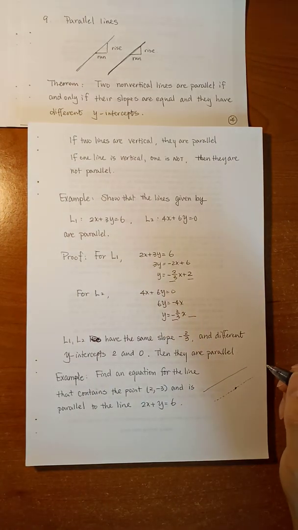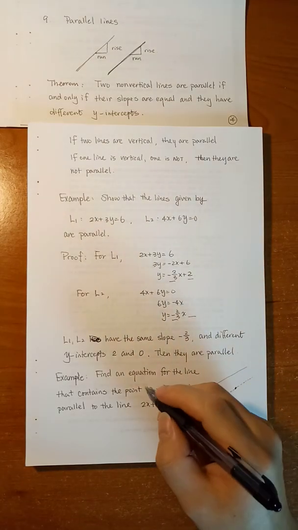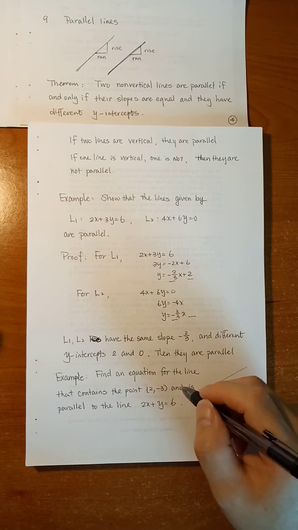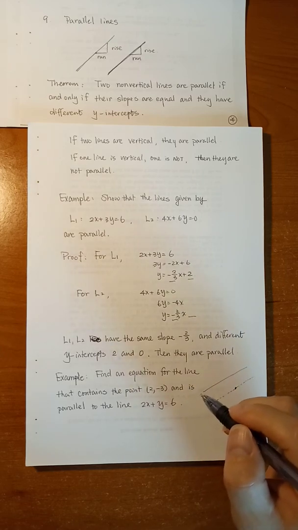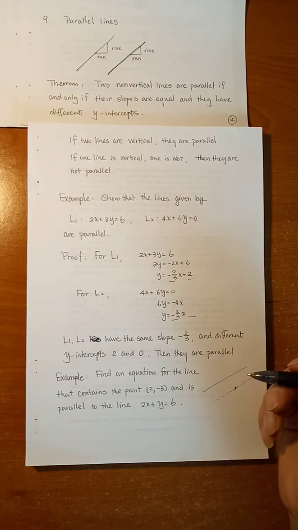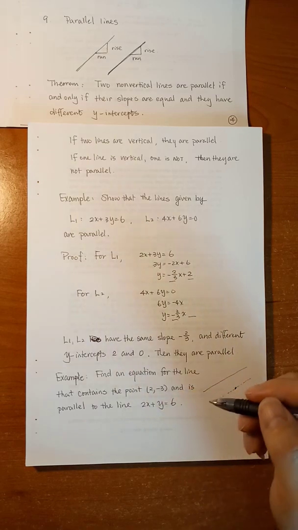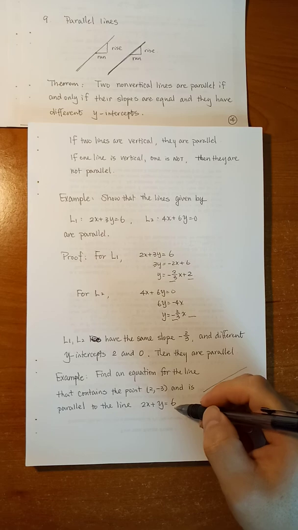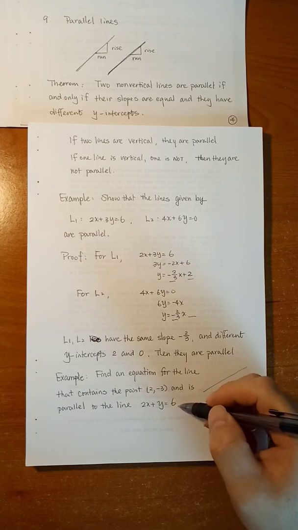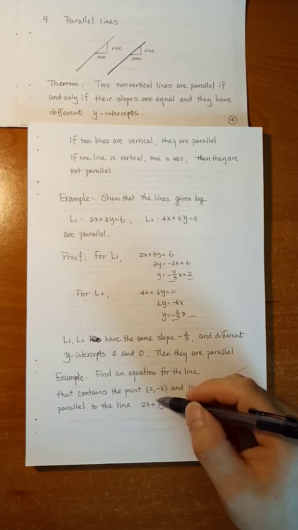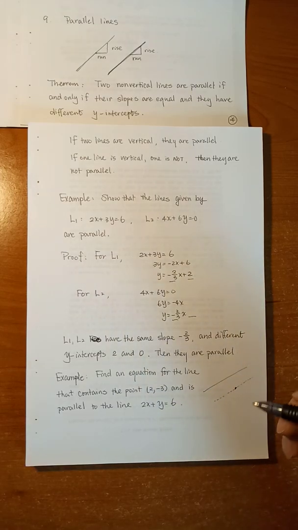Okay, so we are talking about the equation of some line containing a point. You have a point. If you know the slope, the problem is solved, right? We know the point slope form. With a point, we need a slope. This line is parallel to the given line, so it should have the same slope as the given line. So we're going to first find the slope from the given line and then apply the point slope form to write down the equation. Okay?